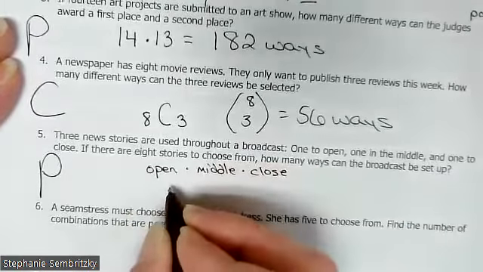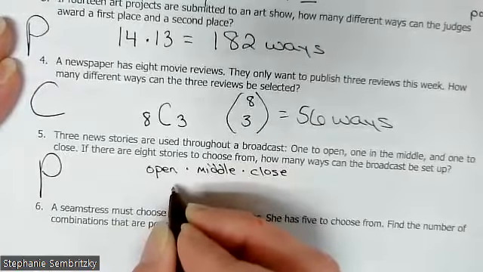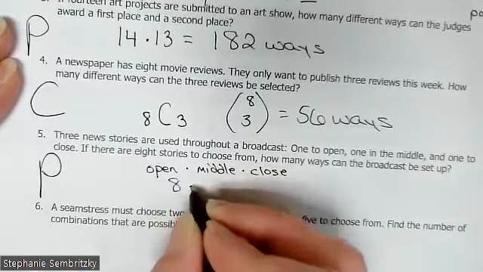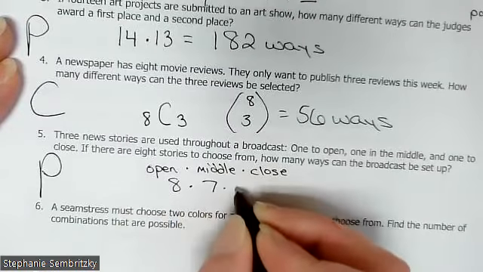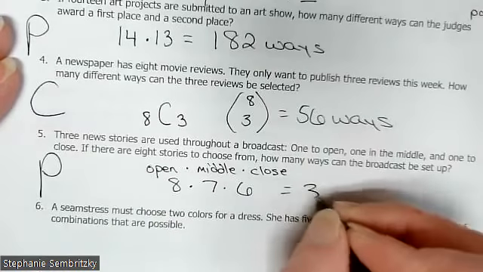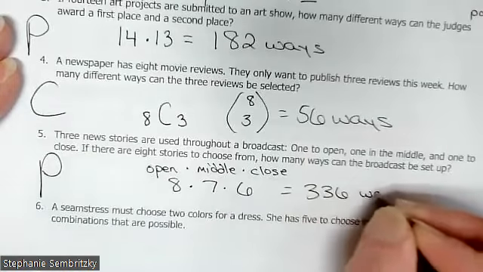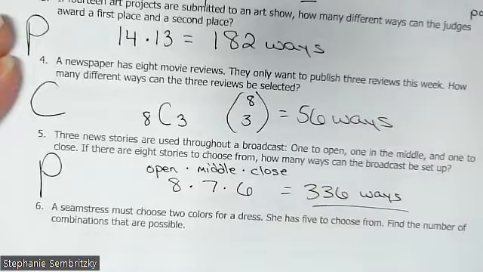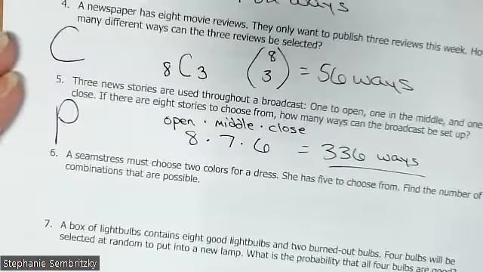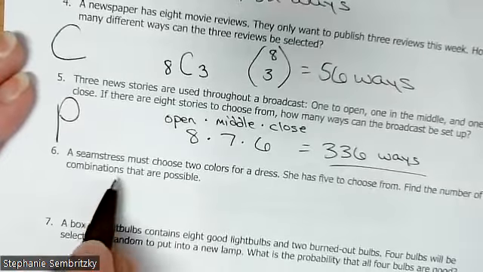How many stories do I have to choose from to pick the one that's going to open? What about the one for the middle? One to close? 6. 336. For permutations, it's a lot easier just to do it. Now, if it was 100 or 200 of them, maybe I wouldn't, but anyway.